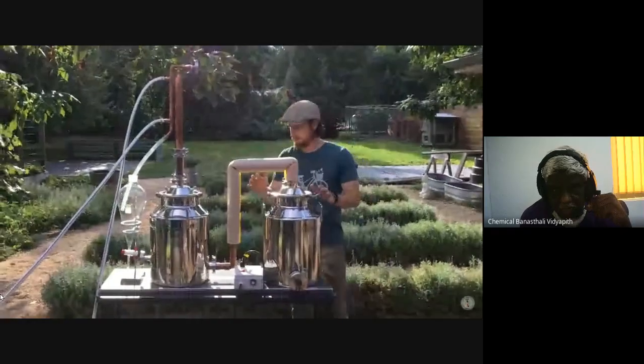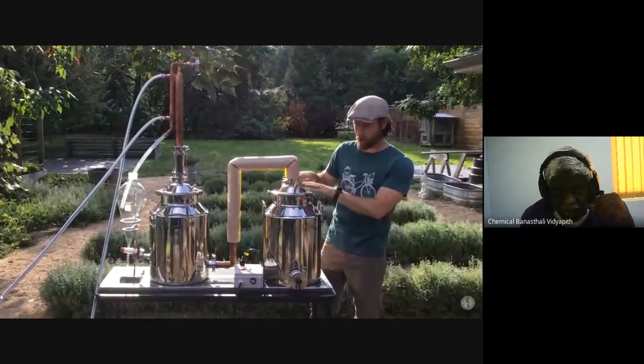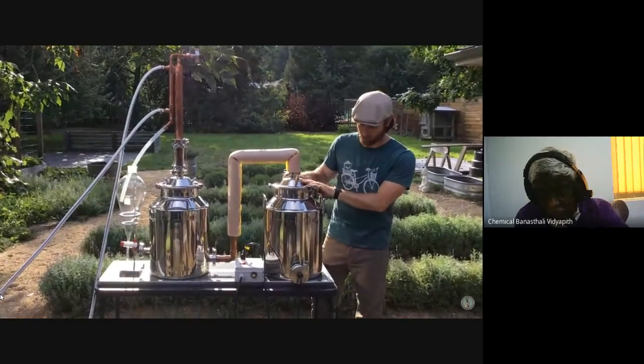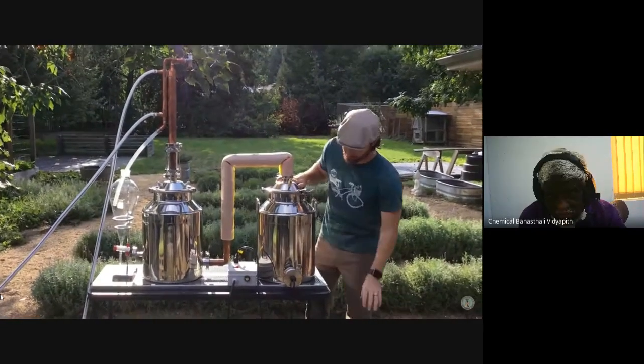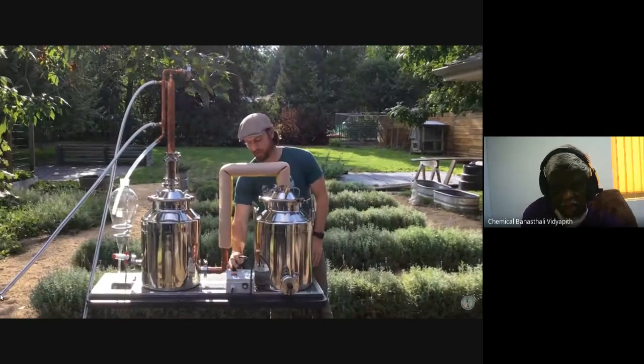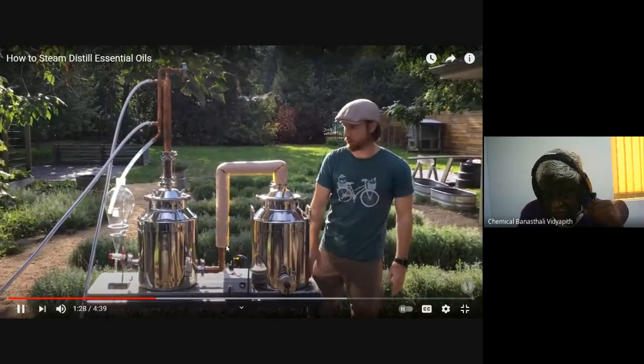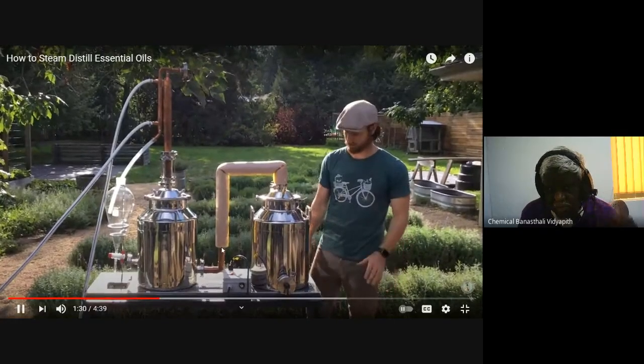So this is our lavender still setup. As you could see earlier, I put water inside this vessel. This is our boiler. It's got an electric heating element in it that's attached to this controller, which allows me to control the temperature of the water inside and slow down the distillation if we're driving too much steam into the system.